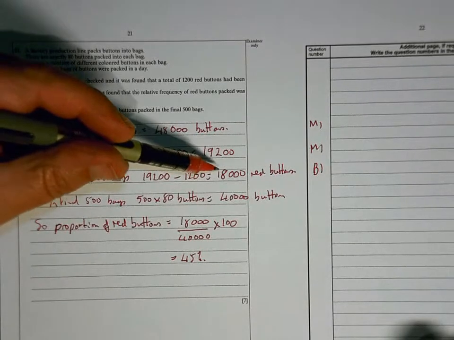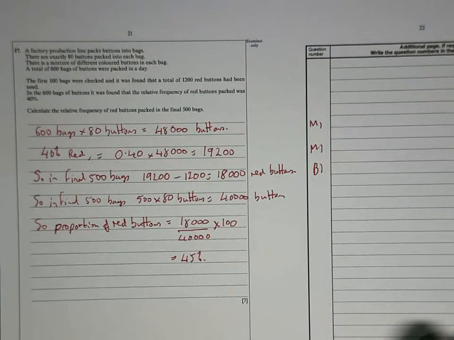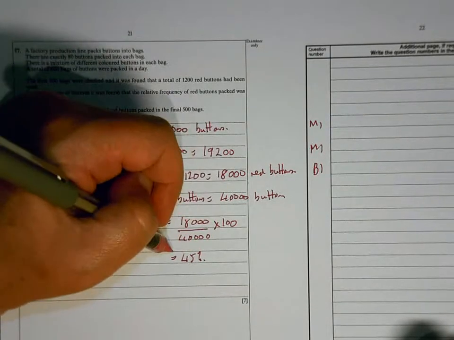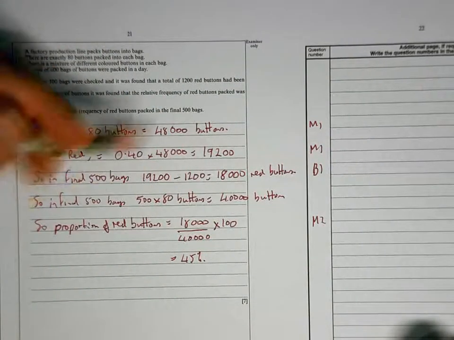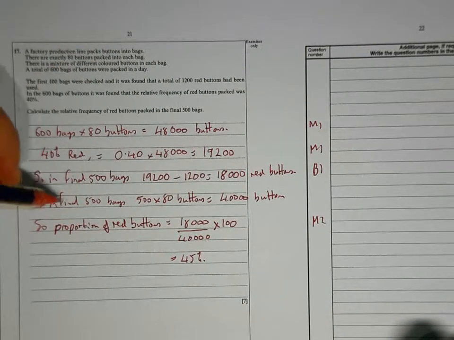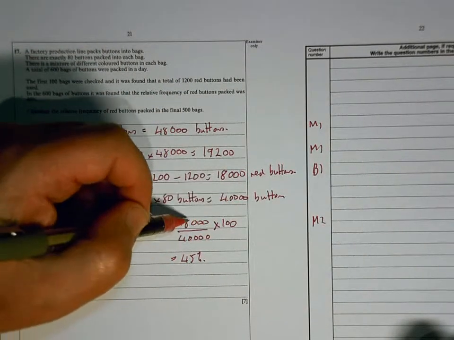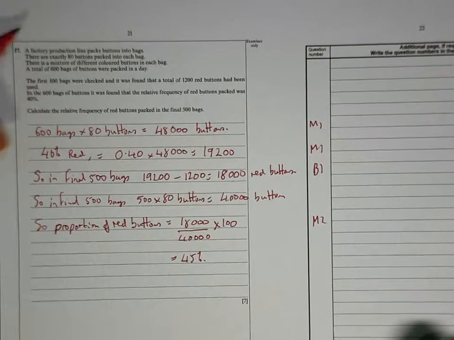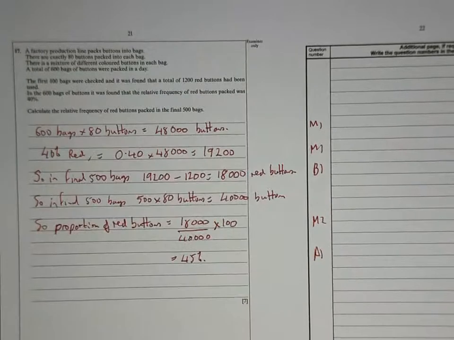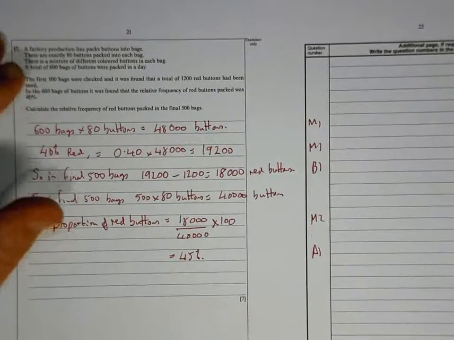1 mark for working out how many red buttons there were in that final 500, and then 2 marks here for the process of 40,000 buttons altogether, and that as a sum, and then 1 mark for turning it into a percentage.